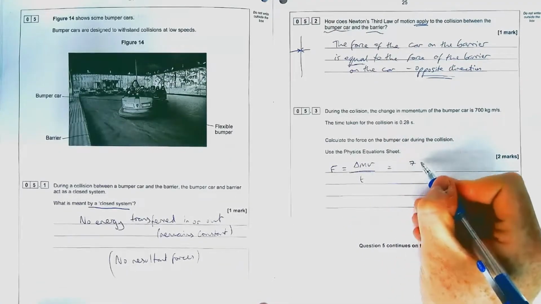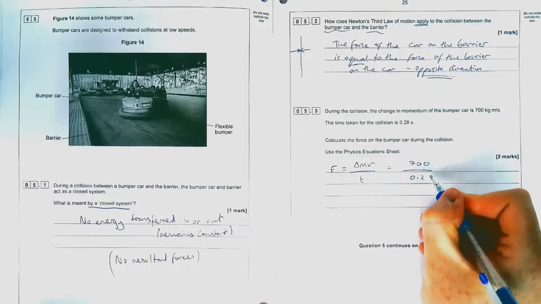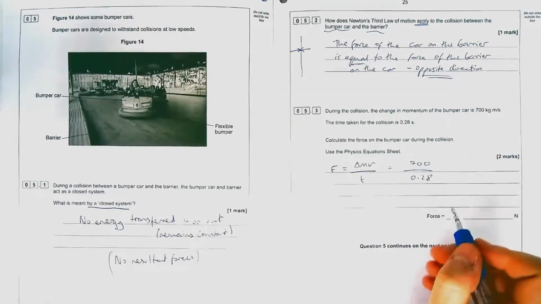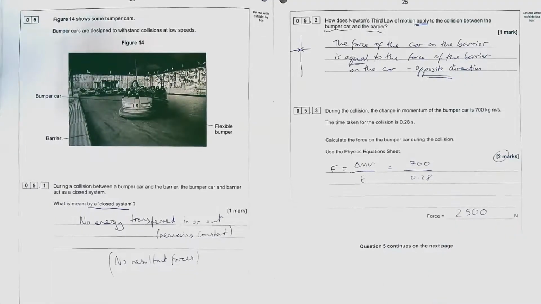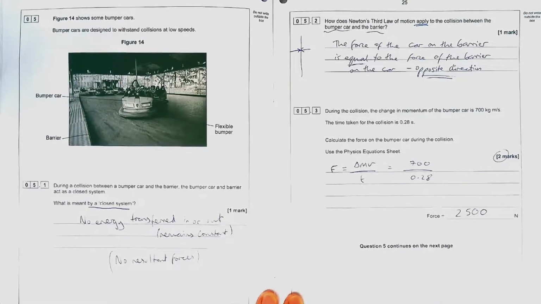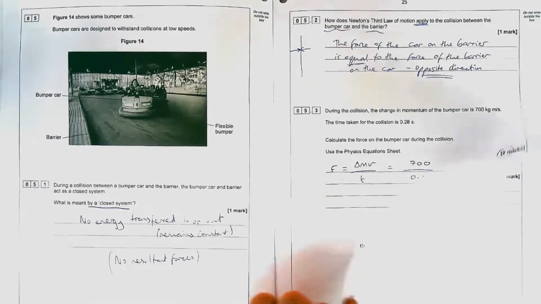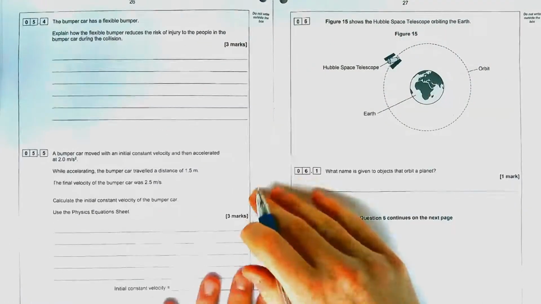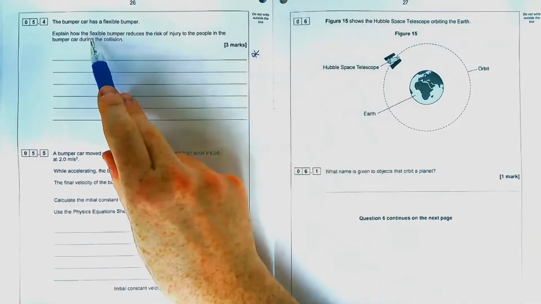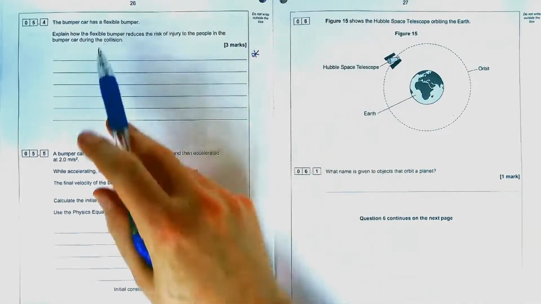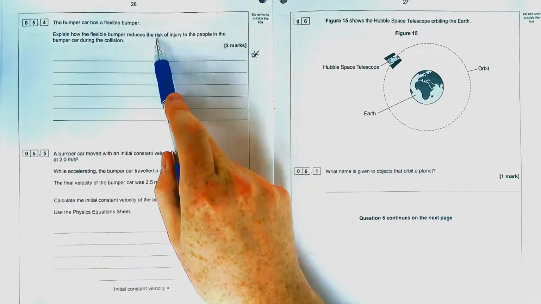Now, this is such a common question. It comes up in lots of paper twos. It's all about how something is flexible or not rigid, how it reduces the risk of injury or reduces the force or something like that. And it's always the same 3-mark answer. It's a really good one to memorize. Now, the risk of injury is always due to force. Whenever you see anything about someone getting injured or risk of injury, always keep in mind it's to do with force. And we're going to use that equation.